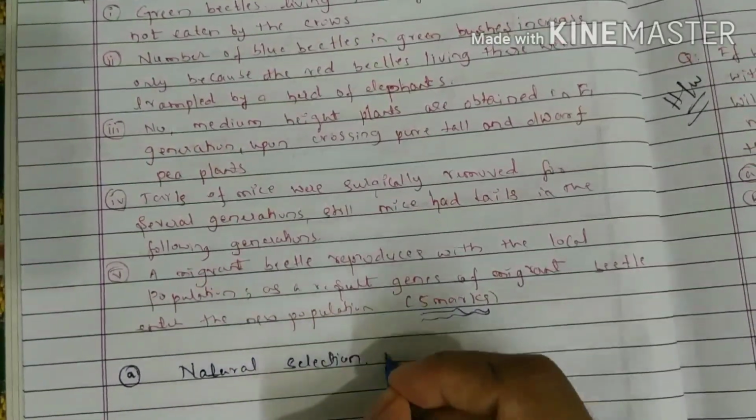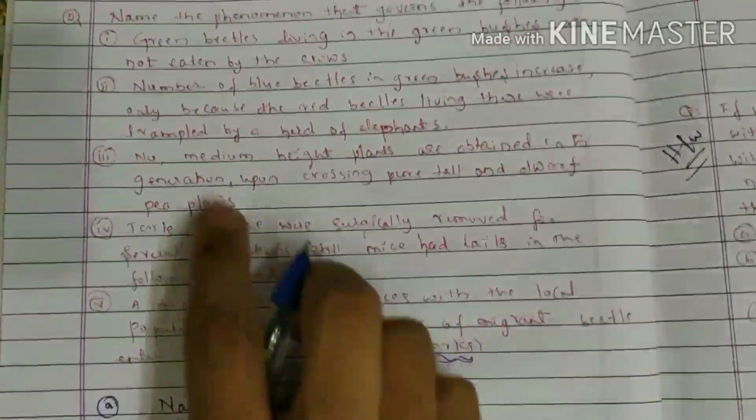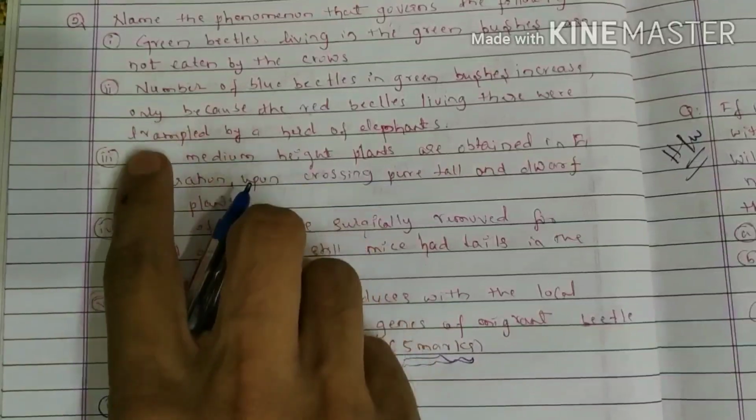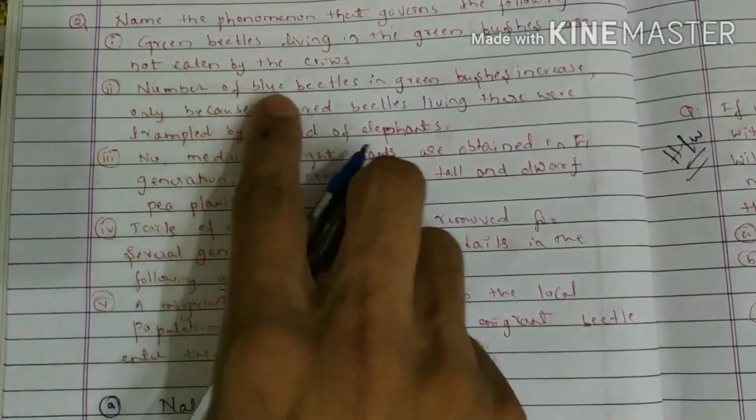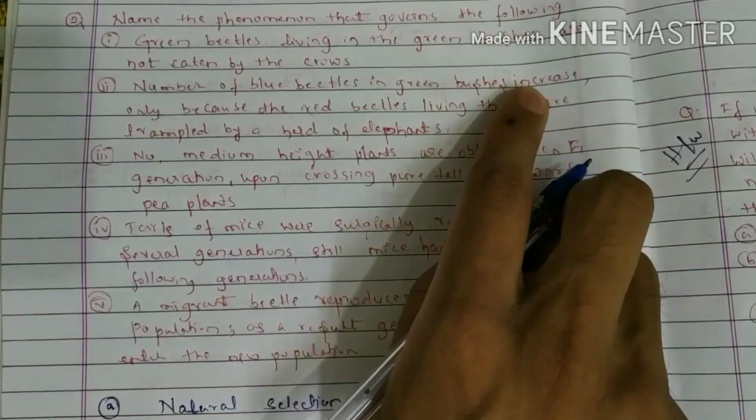Okay, number one is finished. Come to the next, B. What is the question here? Roman 2: the number of blue beetles in the green bushes increases. In the next generation, what happened?